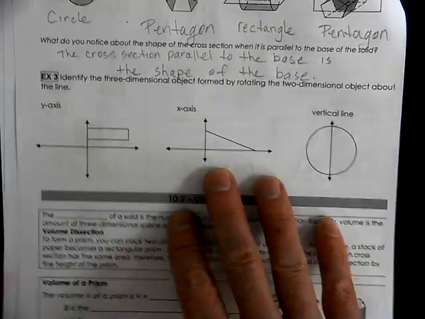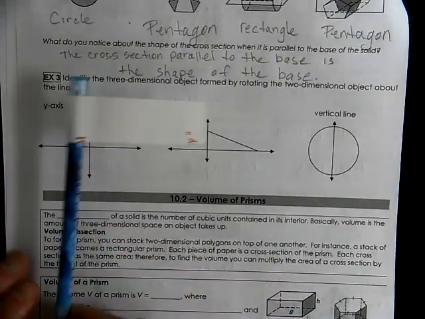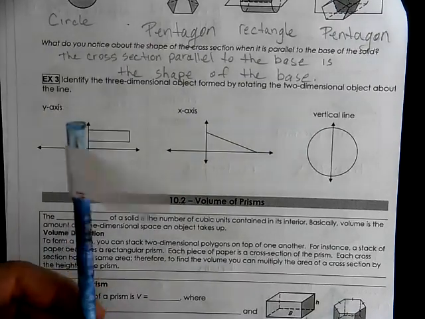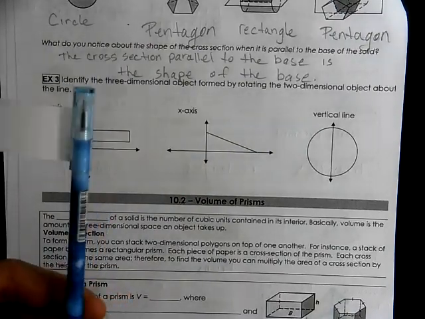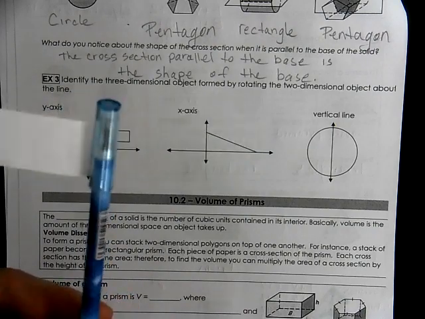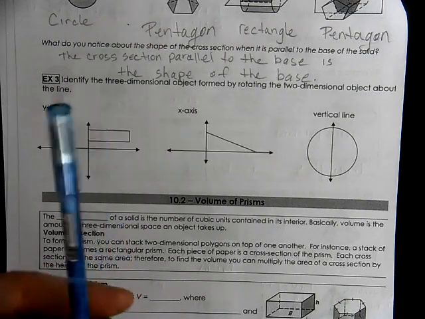And then our last couple questions here. We're taking this two-dimensional shape, kind of like what I have here, and we're spinning it around. What shape would you say this is creating if you look at it from a three-dimensional point of view?